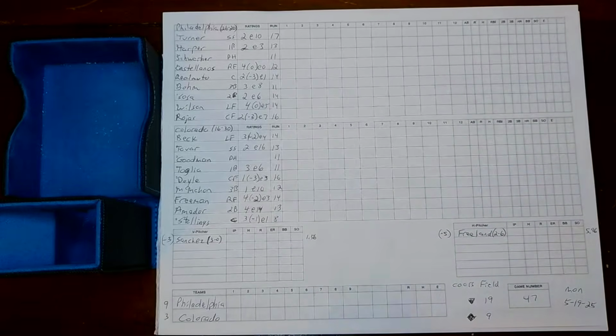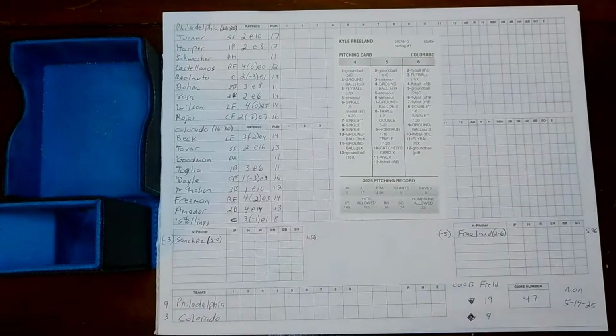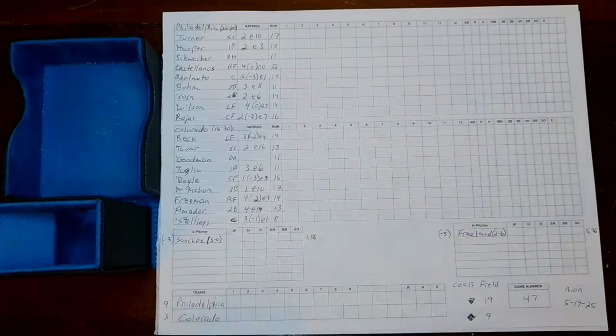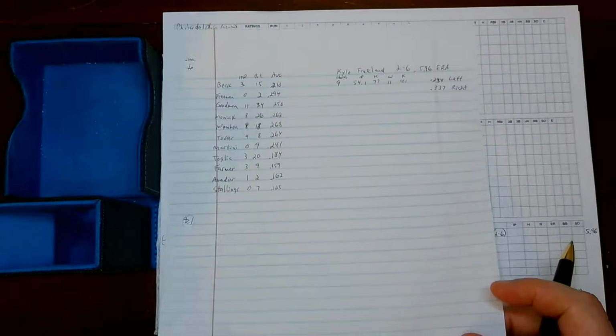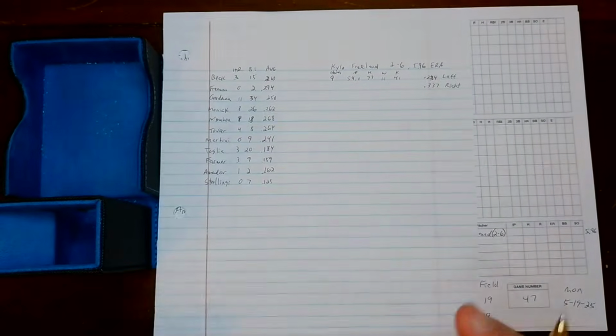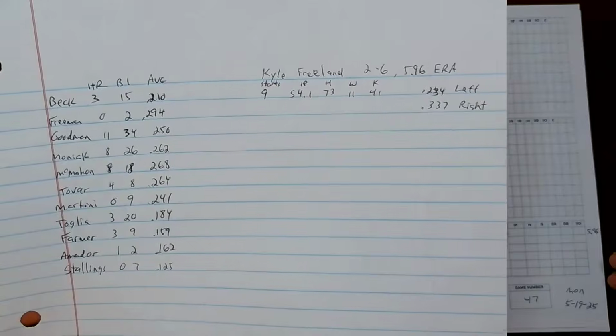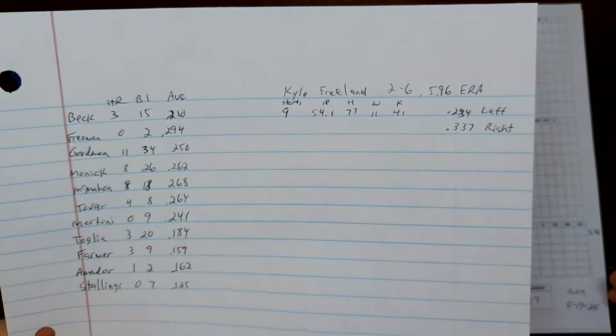Let's turn our attention now to the starter for the Rockies, that being none other than left-hander Kyle Freeland. Kyle Freeland will be making his 10th start, and I took the liberty to write numbers down on a separate piece of paper because trying to print off the Action PC is not all that favorable. So, Kyle Freeland on the replay is 2-6 with a 5.96 ERA.